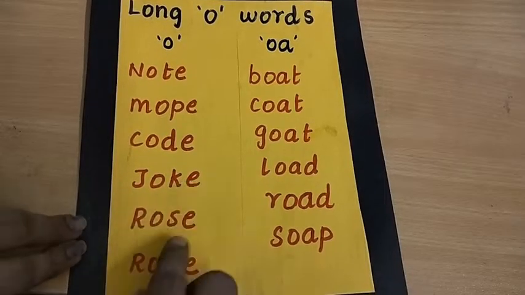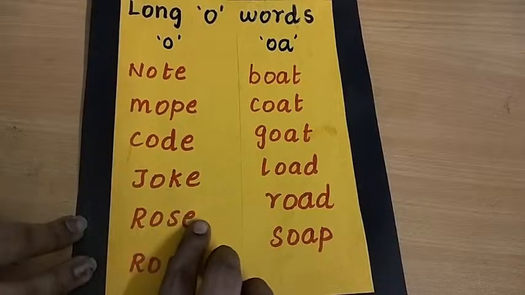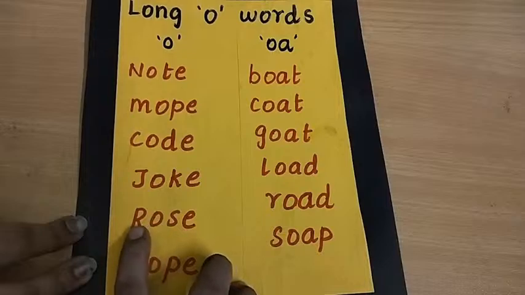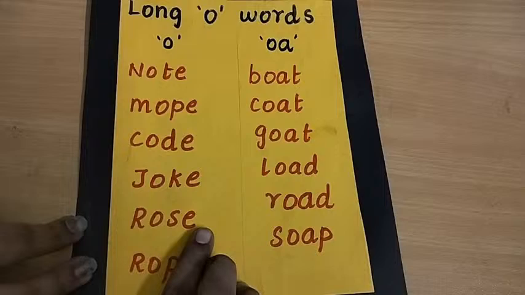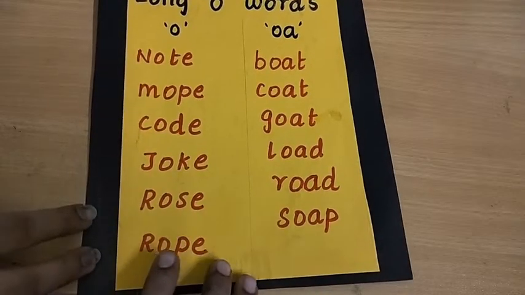So the next word is R-O-S-E. In this case also you have E at the end. So you have to say the actual longer sound of the first vowel. Okay. R-O-S. Rose. How do you have to say? R-O-S. Rose.